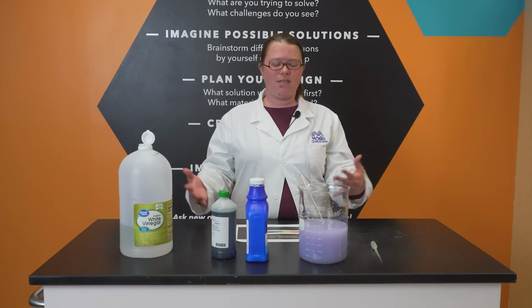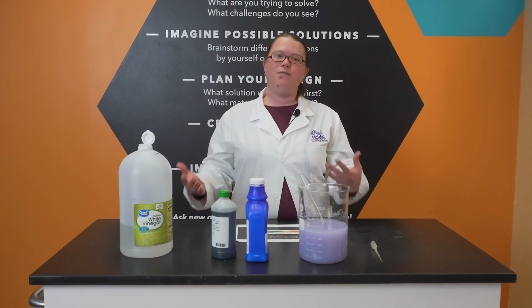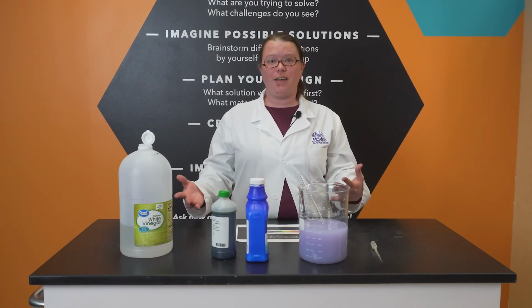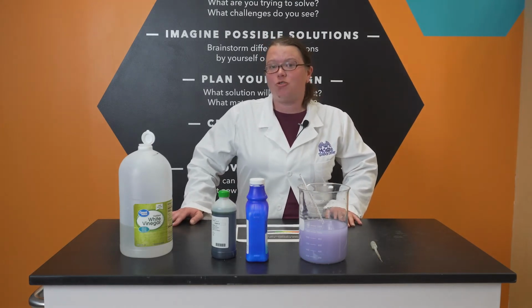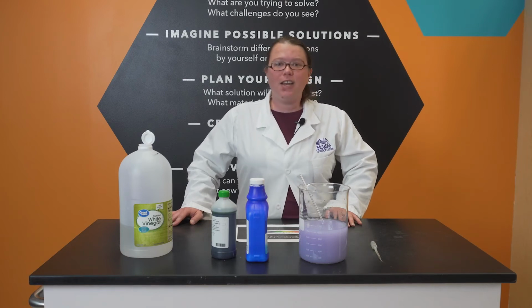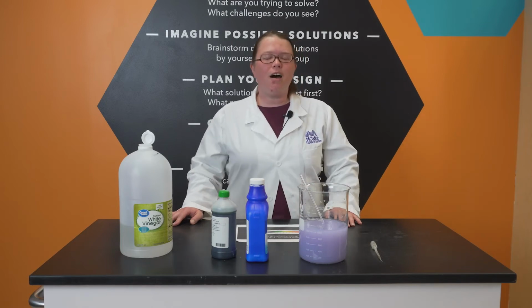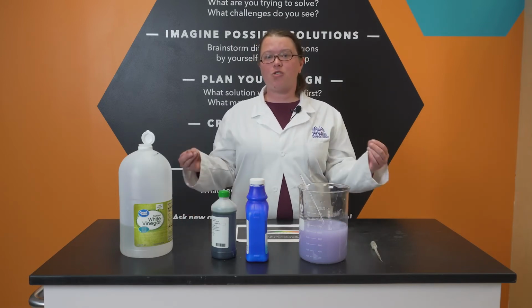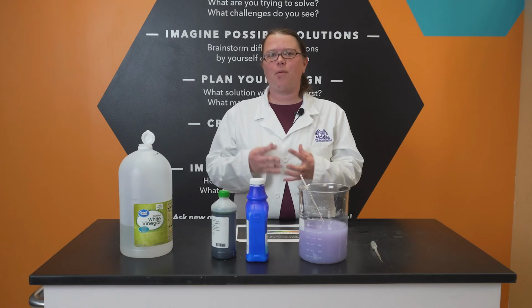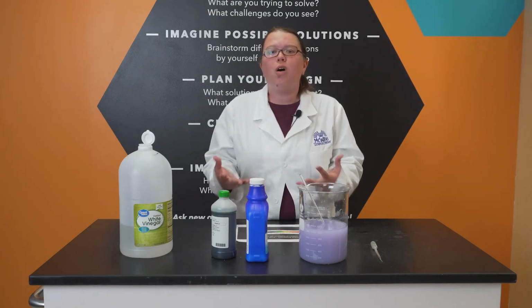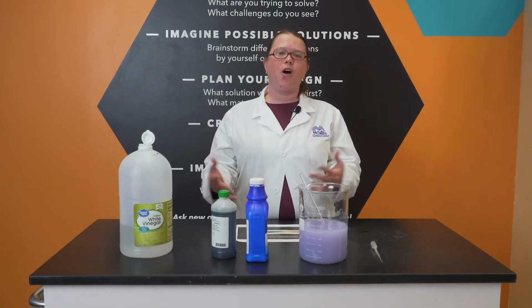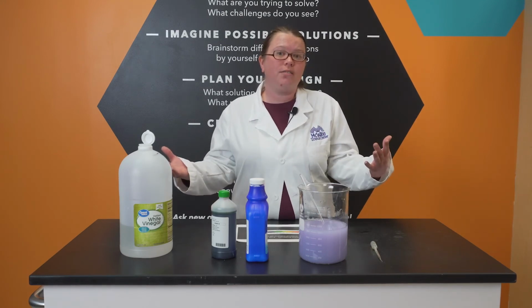This is because the milk of magnesia and vinegar ions are complementary. Milk of magnesia has many more OH negative or hydroxide ions, and vinegar has many more H+ or hydrogen ions. Because these ions have opposite charges, they can come together to form H2O, or water, which reduces the overall basicity of the solution. Now let's add some more vinegar and see if we can get the same reaction.